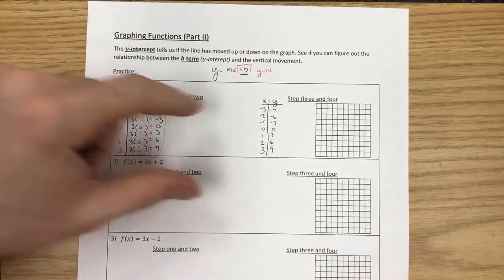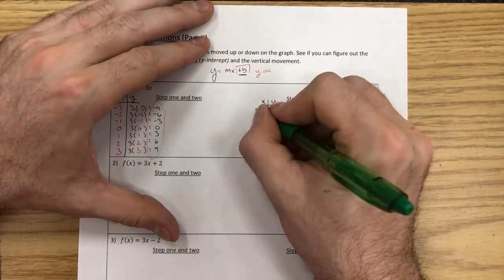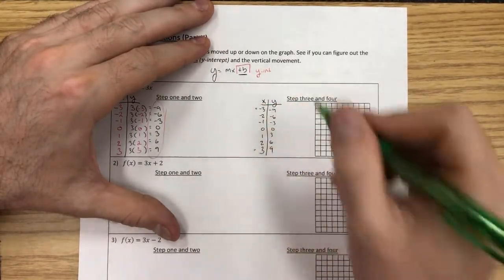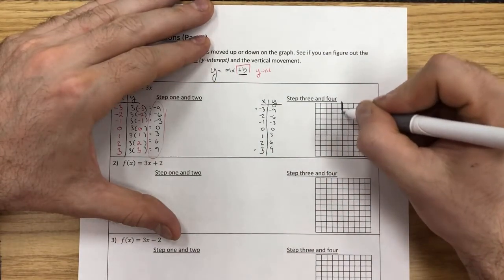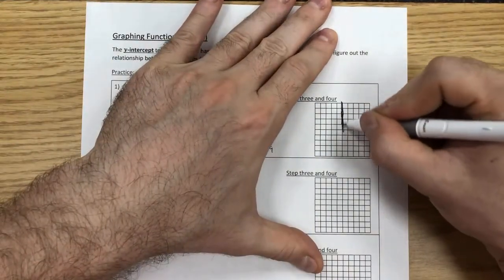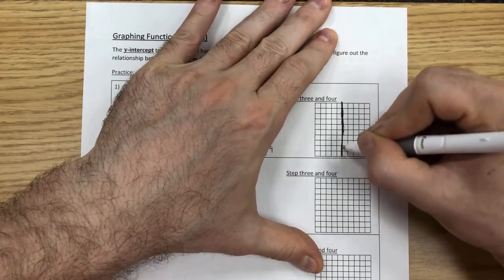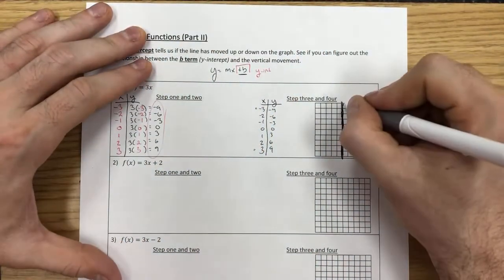Perfect. So what I notice is that my extreme left and my extreme right are the same distance apart. So I'm going to set up my vertical axis right here in the very center so that my left and my right sides of my graph are the same distance apart, just like my extreme numbers.